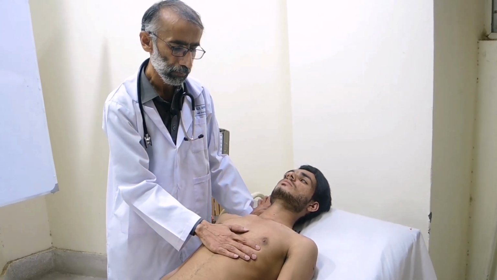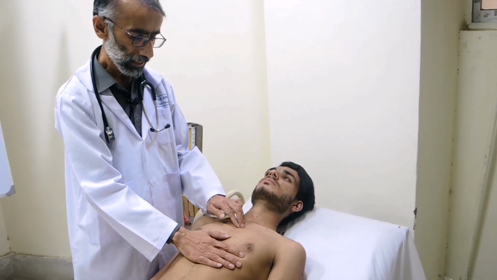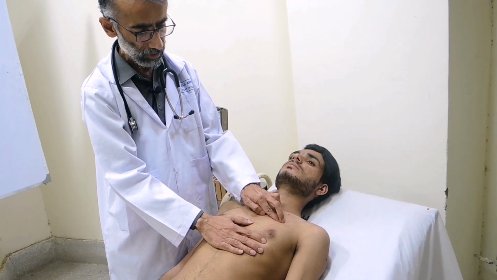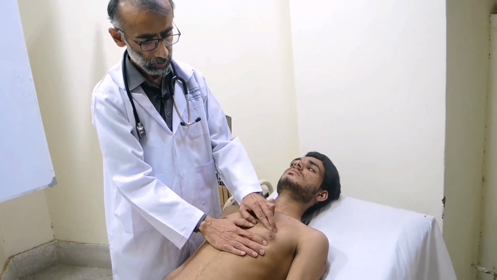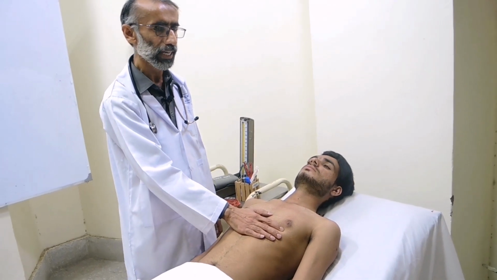Here is where maximal impulse is felt. Now assess its position. This is the sternal angle. This is the second intercostal space, third, fourth, and fifth intercostal space in the mid-clavicular line.